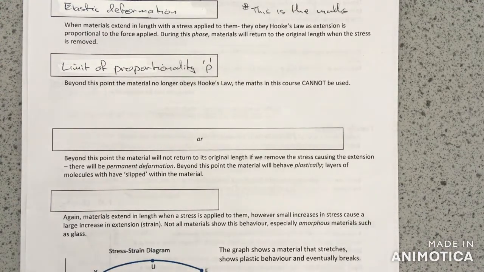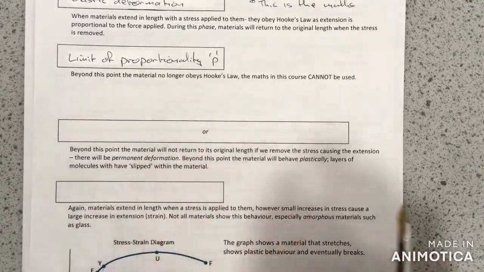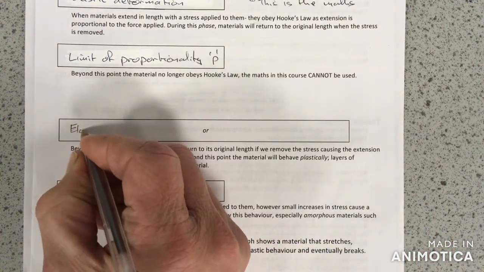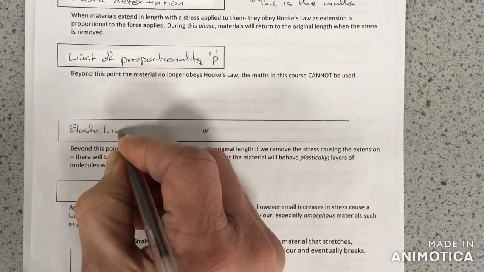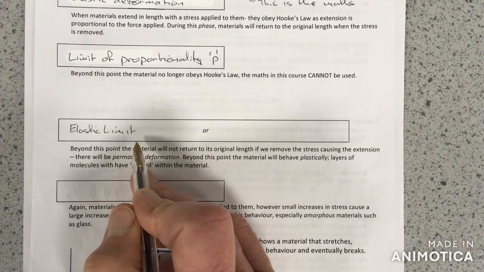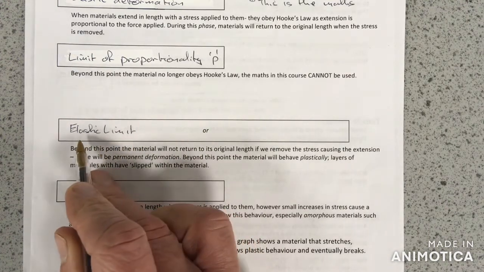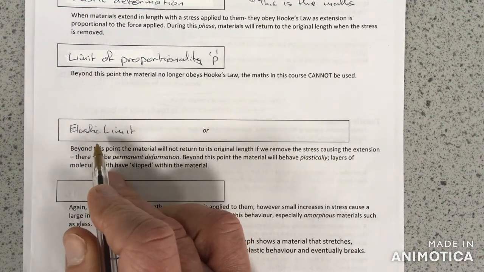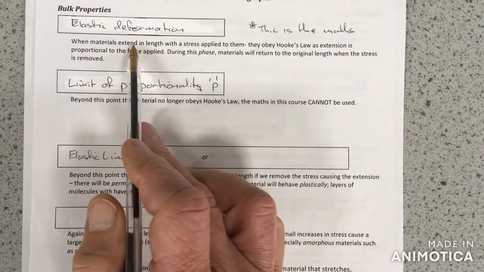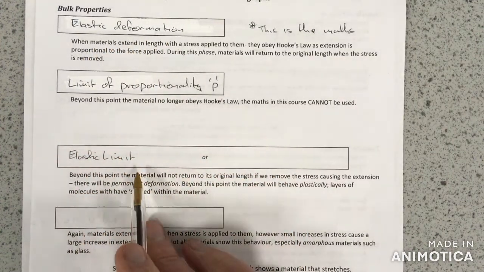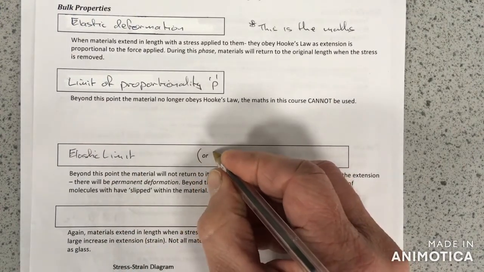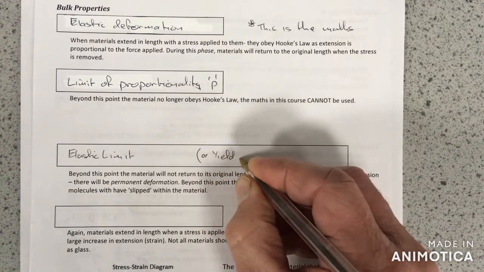However, when we go beyond that point, you'll get to the elastic limit. Now, some materials are brittle, and so the elastic limit might be the point at which they break. But the elastic limit is where you load it and unload the material, and it still goes back to its original length. It's still behaving elastically. Sometimes, just to give you a pick, and I'm going to put it in brackets, it's also the yield point.